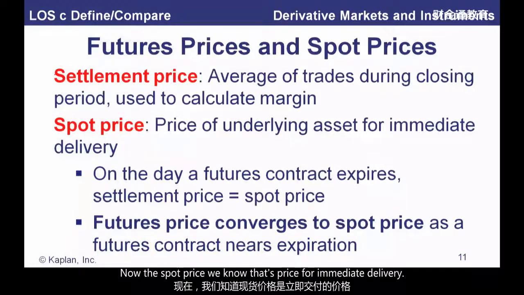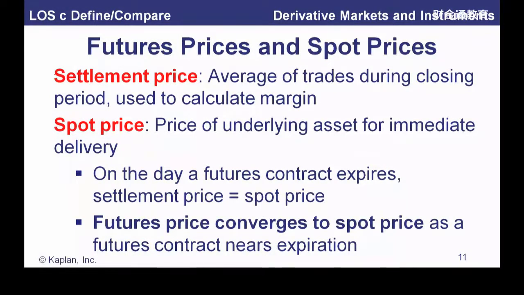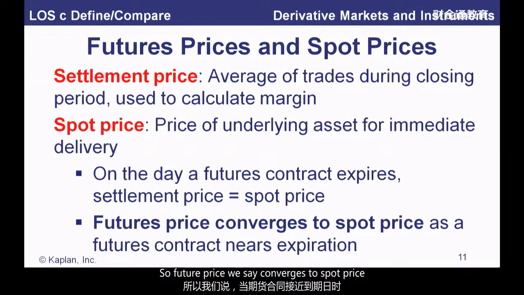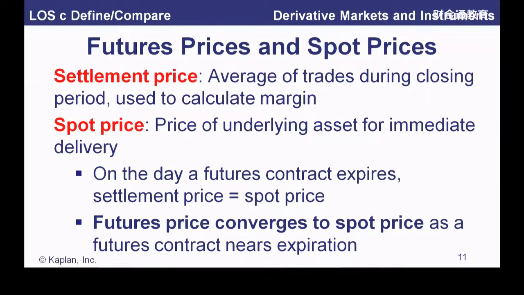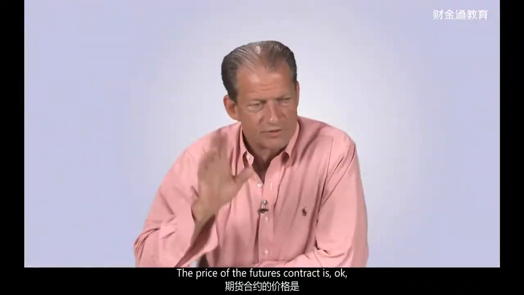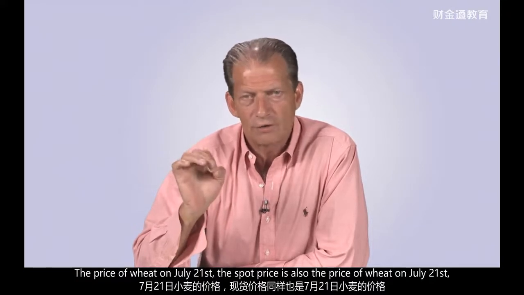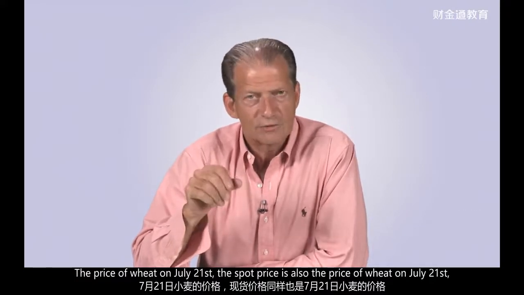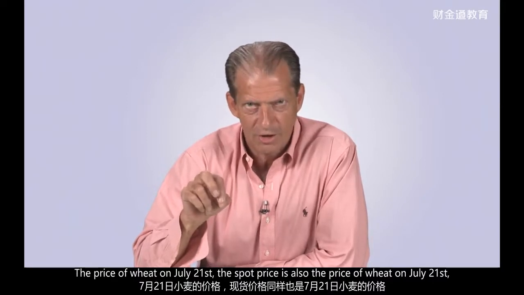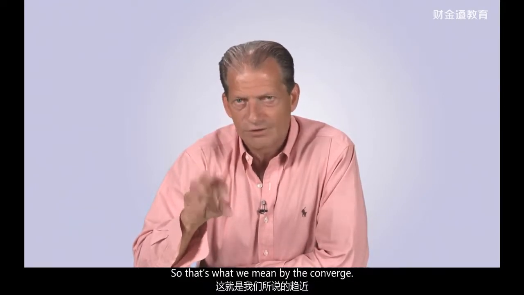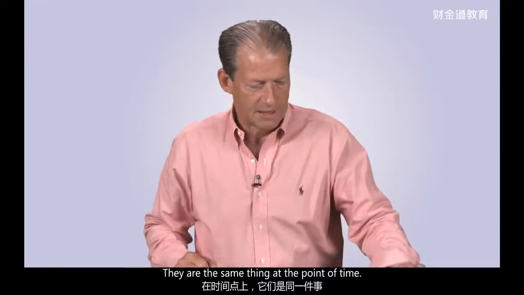Now, the spot price, we know that's the price for immediate delivery. Okay. Well, on the day that a futures contract expires, the settlement price is the spot price. So futures prices, we say, converge to the spot price as futures contracts near expiration. And at expiration, well, the price of the futures contract says, okay, the price of wheat on July 21st. Well, come July 21st, the spot price is also the price of wheat on July 21st. So that's what we mean by they converge. They're the same thing at that point in time.